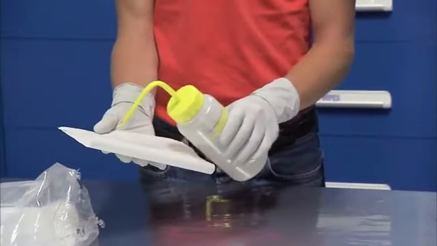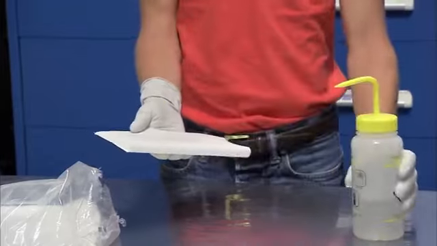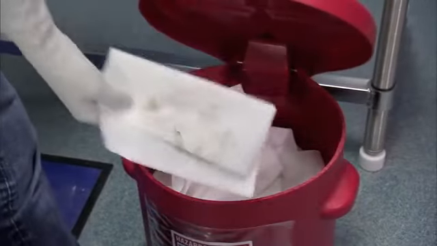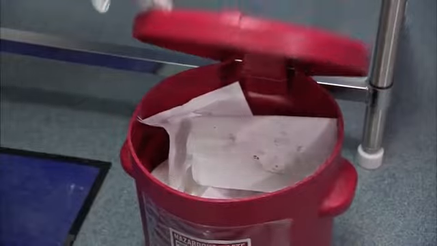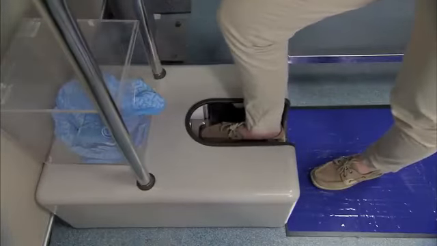Wipes may be pre-moistened, or dry wipes with solvents such as isopropyl alcohol may be used. Once a wipe becomes visibly dirty, discard it in the required container and use a new wipe. If shoe cleaners are provided, then use them as demonstrated.